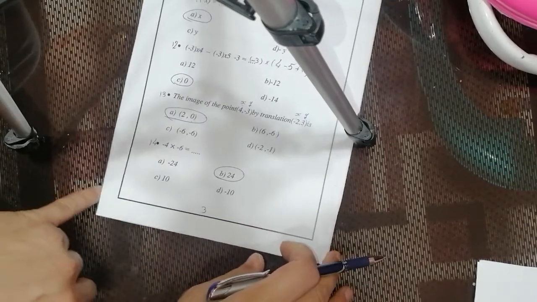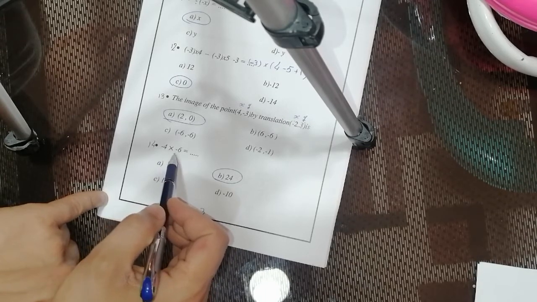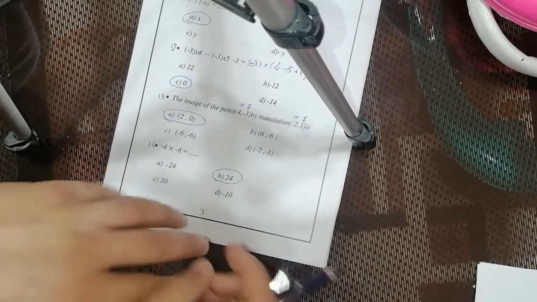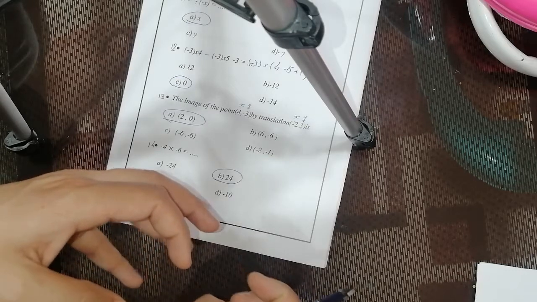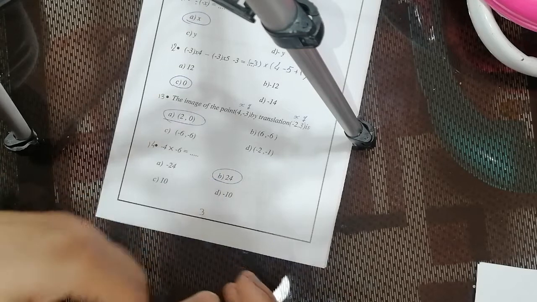Okay, number 14, we have -4 times -6. Negative times negative, it will be a positive. We have the sign rule. If the signs are the same, it will be positive. If we have different signs, it will be negative.